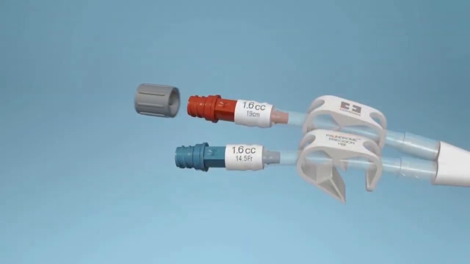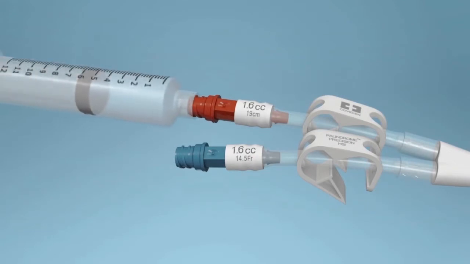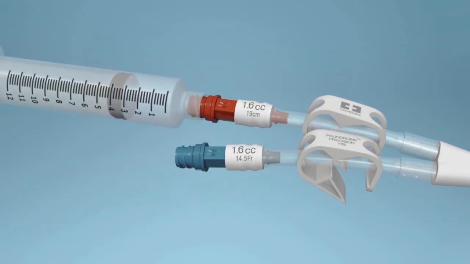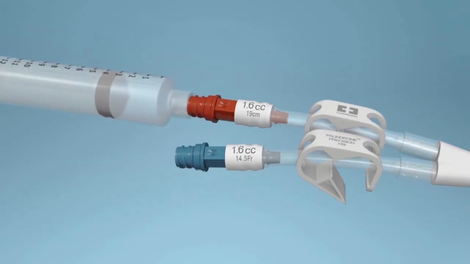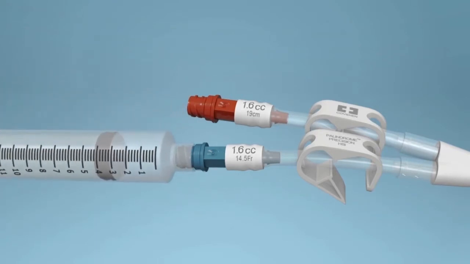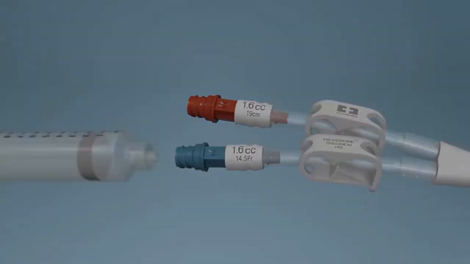Flush the catheter with sterile heparinized saline and clamp the extensions immediately to decrease the risk of air embolus during insertion. Keep the catheter clamped at all times when not attached to a syringe to prevent air from entering the catheter.